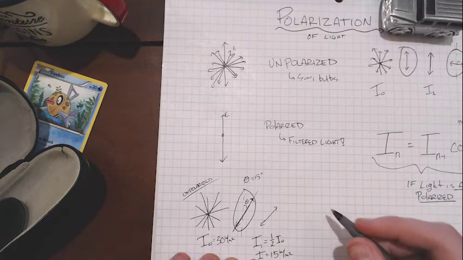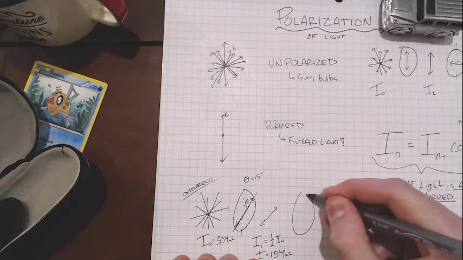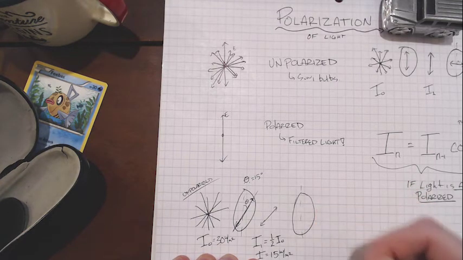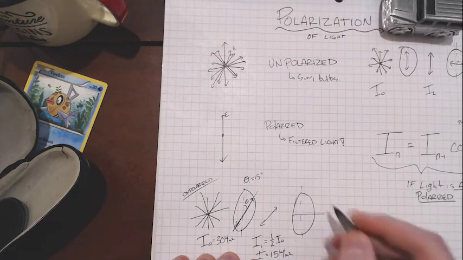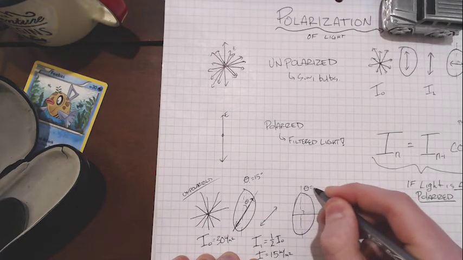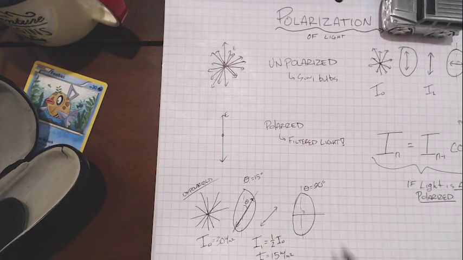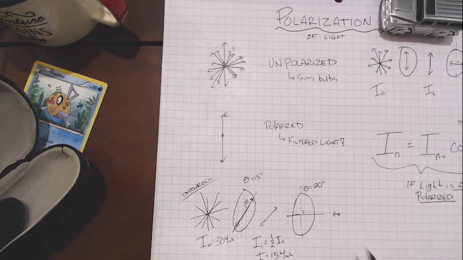But now let's say we want to polarize that light. We want to polarize the already polarized light. And let's say we're going to orient this polarizer at an angle of 90 degrees. Here theta is 90 degrees. The light that's going to go through there is going to be polarized at 90 degrees.